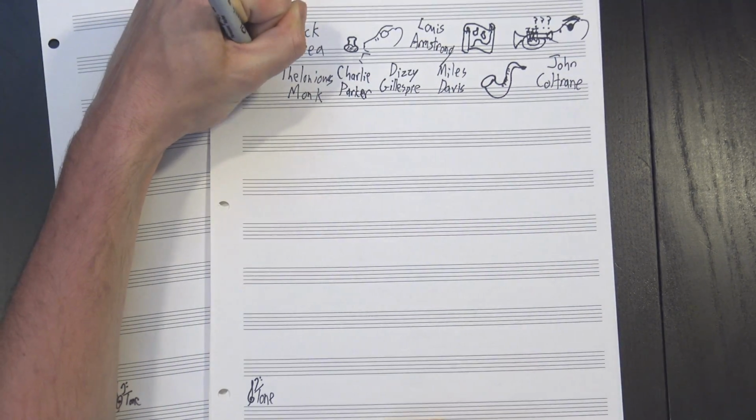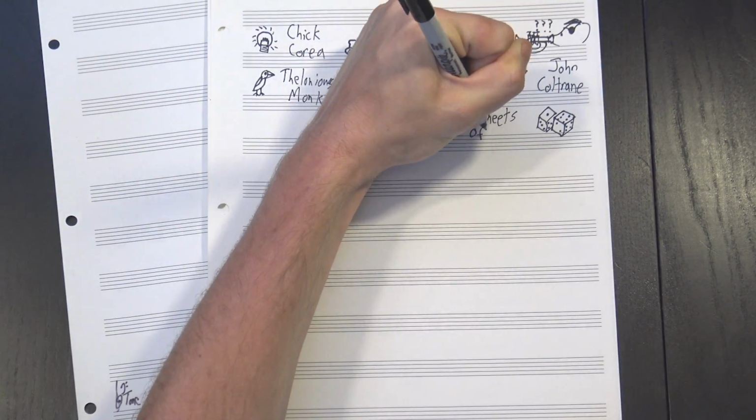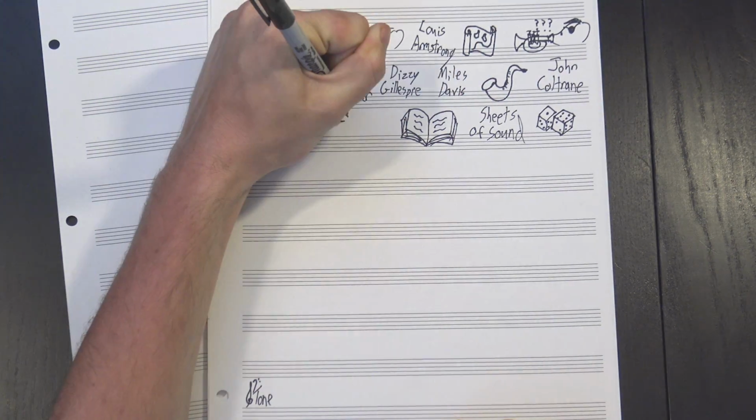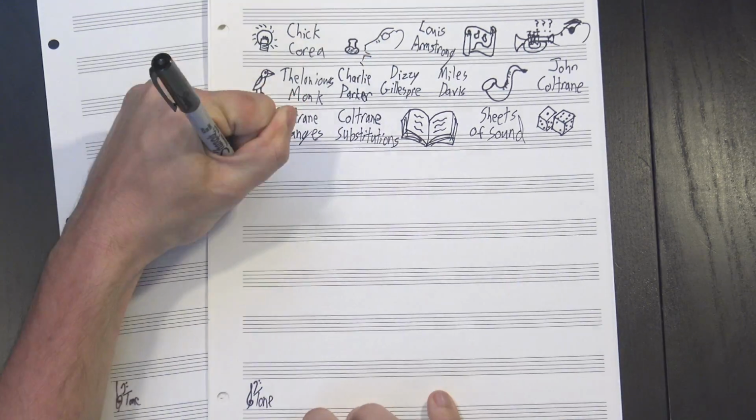He helped lead the development of free jazz and introduced a style of improvisation with the evocative name sheets of sound, but probably his most famous contribution to the language of music is a chord progression known as the Coltrane substitution, or simply the Coltrane Changes.